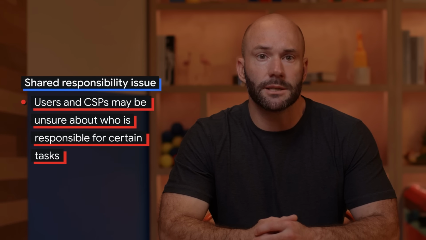The shared responsibility model helps define which tasks belong to customers and which belong to CSPs. But it places a clear boundary between the CSP and customer, which can lead to issues or misunderstandings. Under the shared responsibility model, users and CSPs may be unsure about who is responsible for certain tasks. Now back to your organization's new CSP contract, your team is ready to begin storing sensitive data with the CSP.